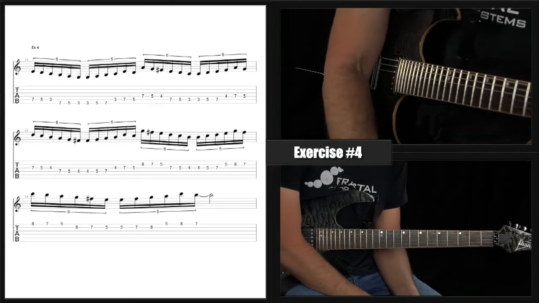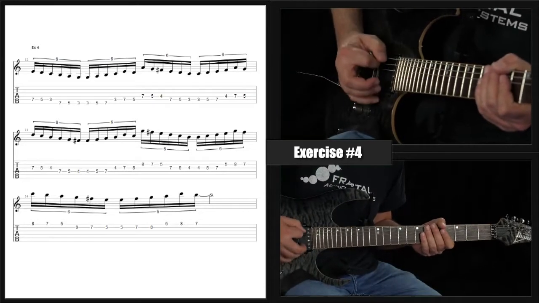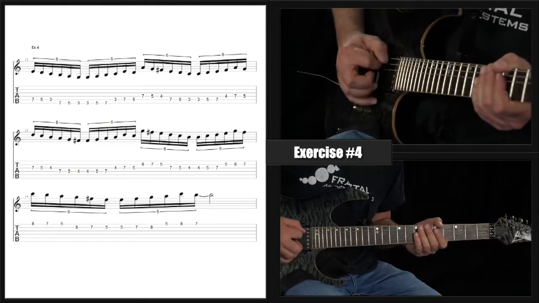As far as the subdivision, we're still using 16th triplets. So 1, 2, 3, 4, 5, 6, 1, 2, 3, 4, 5, 6.